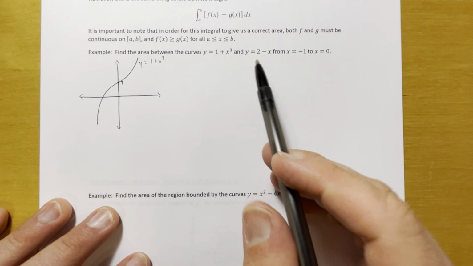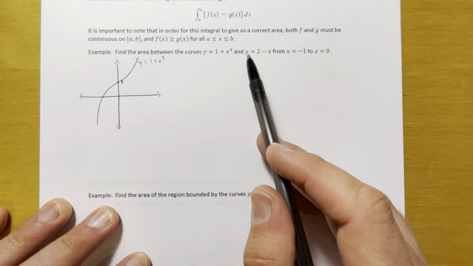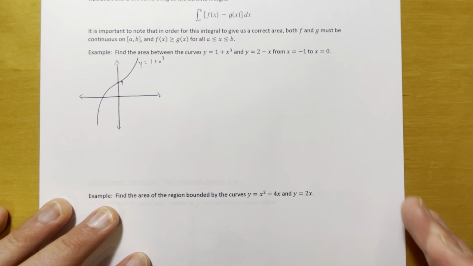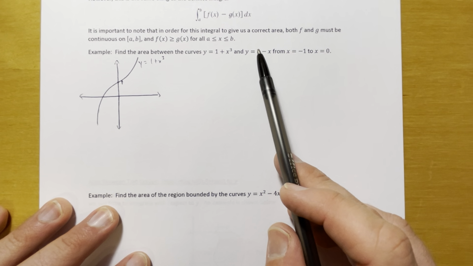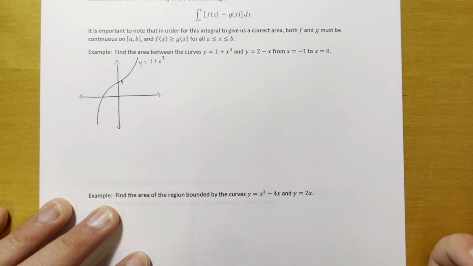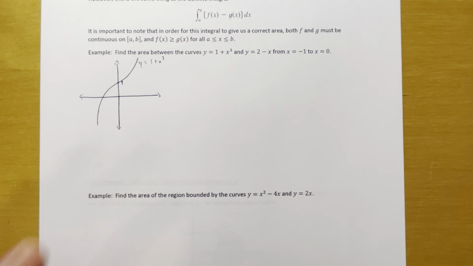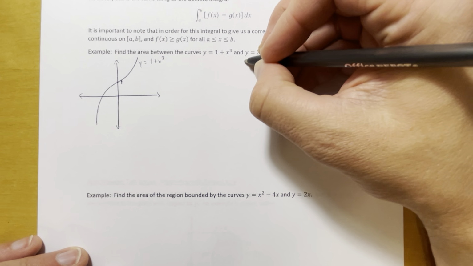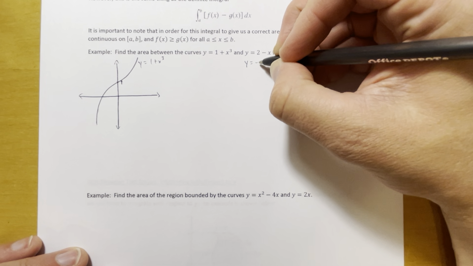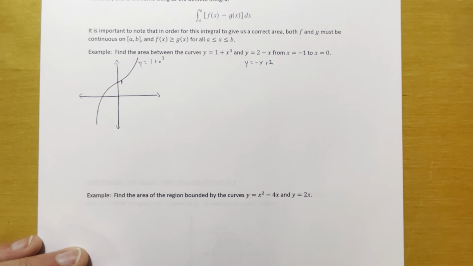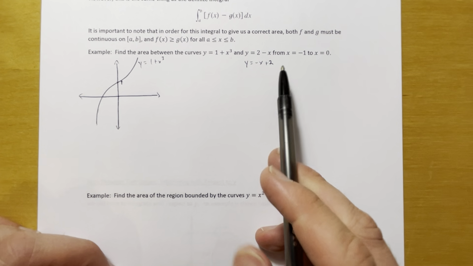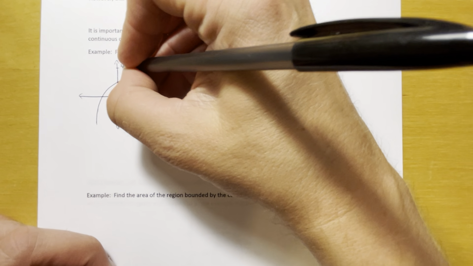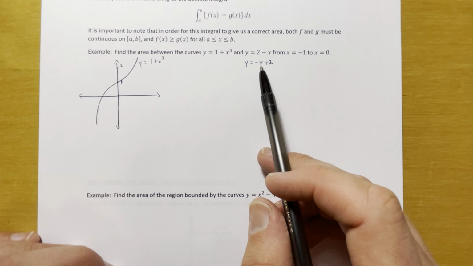How about this second graph right here? y equals 2 minus x. So if I ignore the 2 for a second, I have y equals negative x. That's a line through the... well, actually, I'm going to take that back. I don't want to ignore the 2. Let's just think of this the way we would normally think of it. I can rewrite this as y equals negative x plus 2. That's a line in slope-intercept form where the y-intercept is 2. Let's put that right here. And the slope is negative 1.